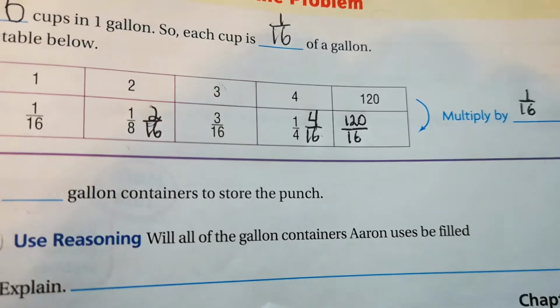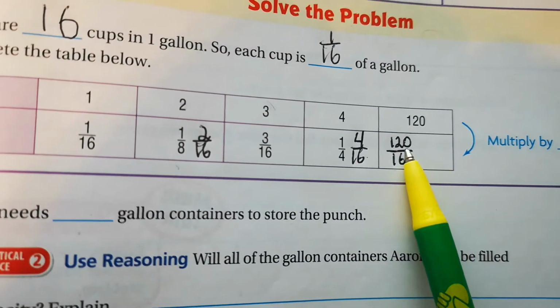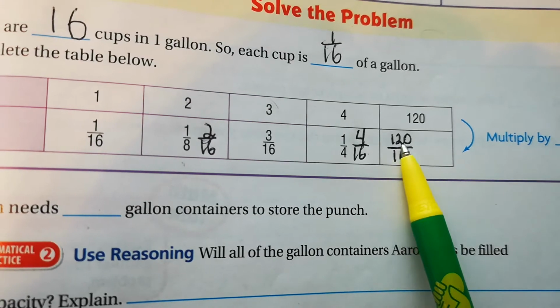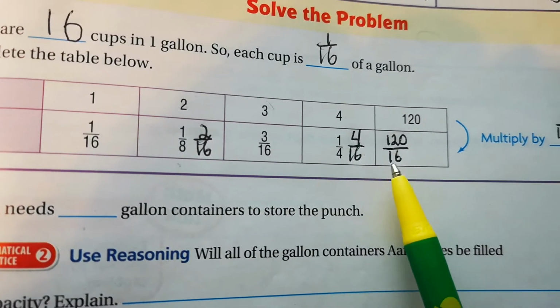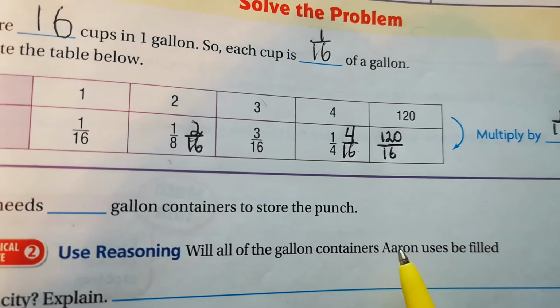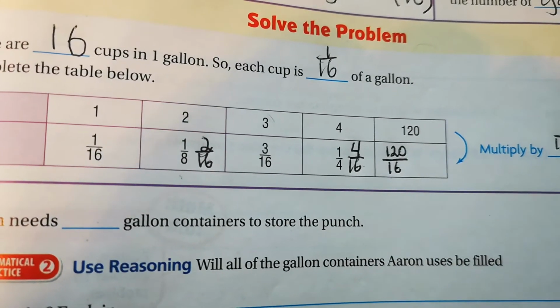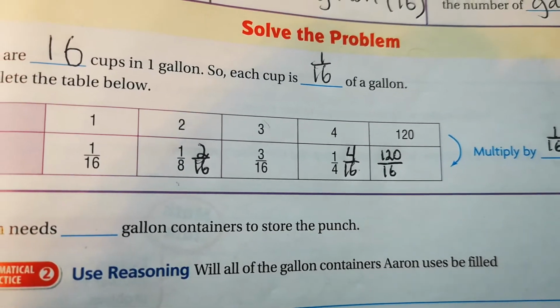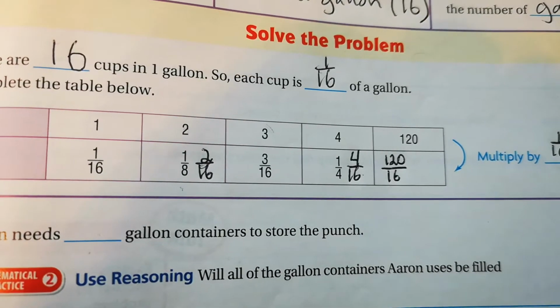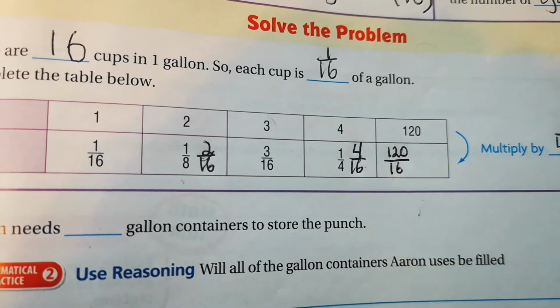For this, because I already know that he's going to need 120/16 gallon containers. Well, that doesn't really help me, because what does that mean? That's where the fun part comes in. Because if you remember, we learned how to simplify big fractions.